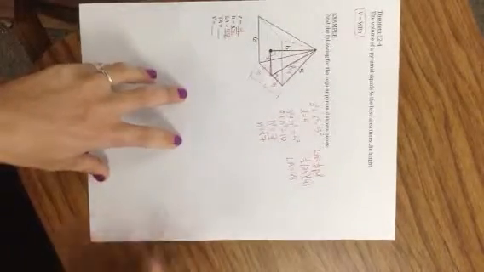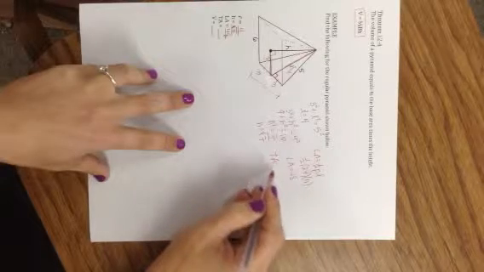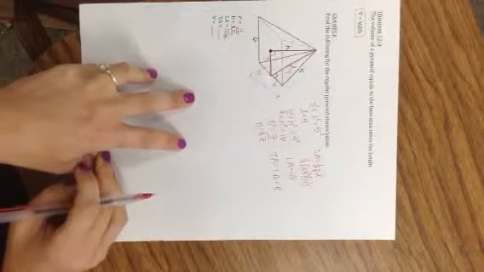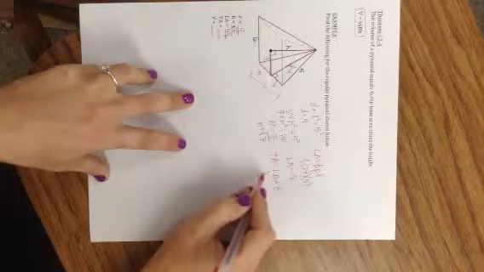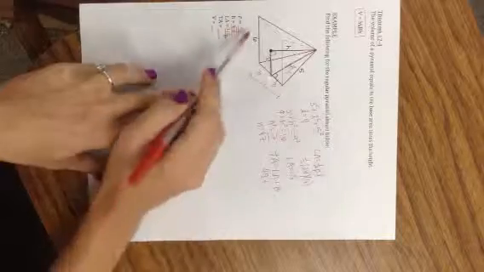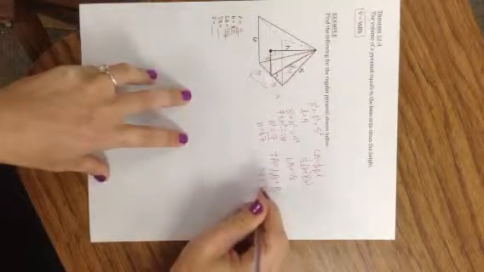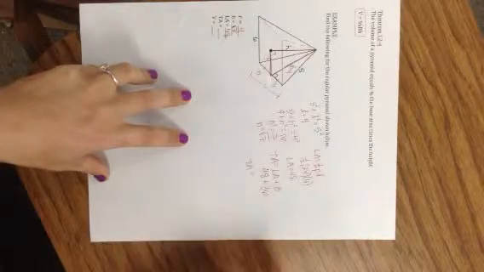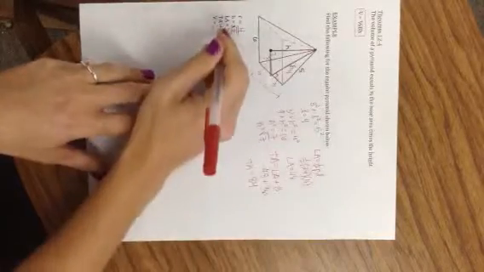Now to find our total area, we want to do our lateral area plus just the one base that it has. That capital B is base area again. So lateral area was 48 plus the base is a square with side length 6, so it's going to have area 36. Go ahead and add those together to get your total area, and it comes out as 84.